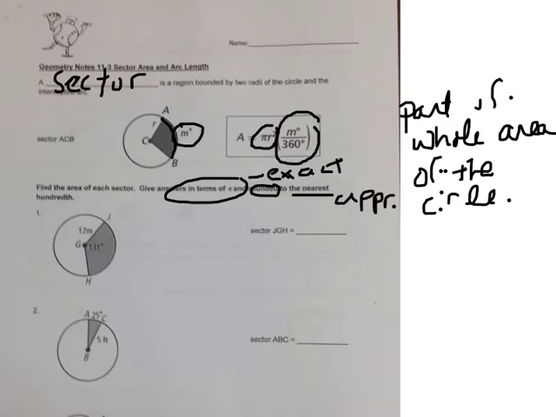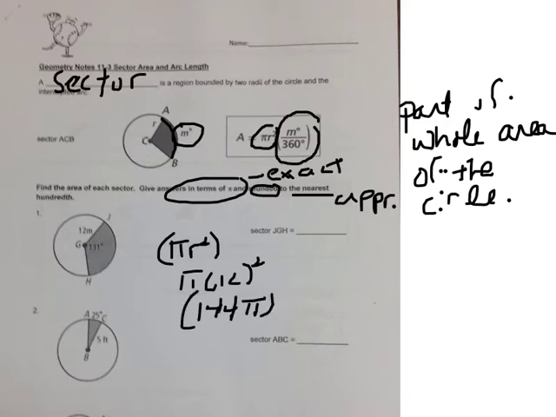Okay. So if you think about it, the area of this circle would be pi r squared, right? You can reason this out. Well, my radius here is 12, so that would be pi times 12 squared. That would be 144 pi, but I don't have all 144 pi shaded, do I? I only have part of it. I have 131 degrees out of 360 degrees. That's the part that I have. So I'm going to multiply the area of the circle by 131 out of 360 degrees. That's the part out of the whole.